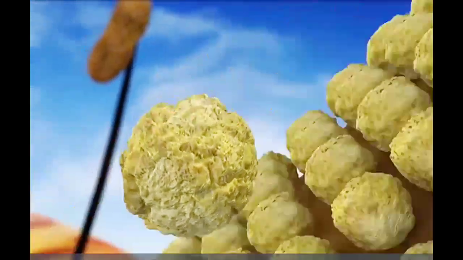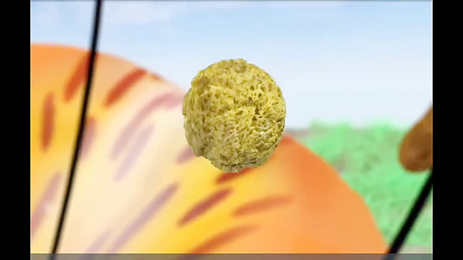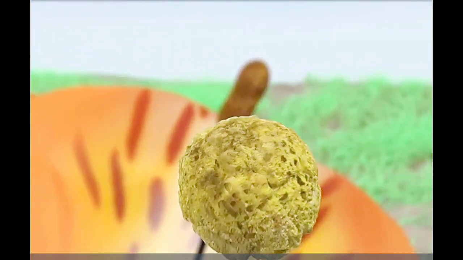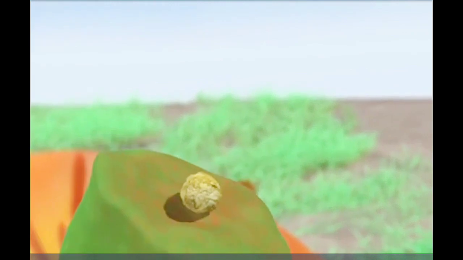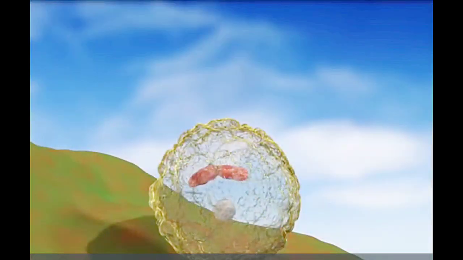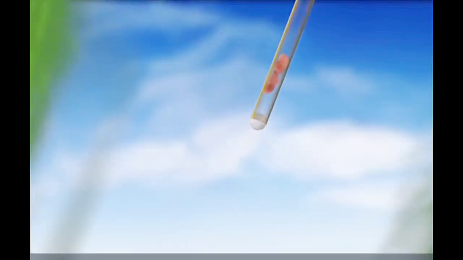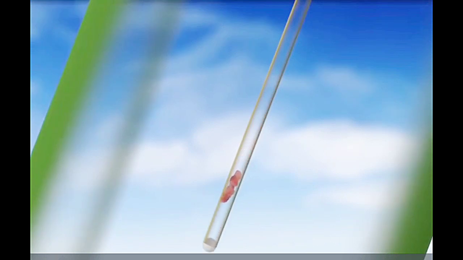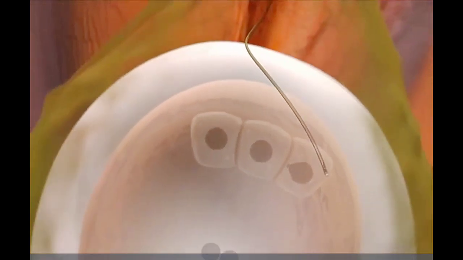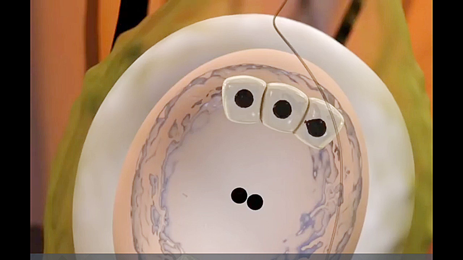To reach the embryo sac, a pollen grain must land on the stigma. Once landed, it begins to germinate. The tube cell forms a long structure down the style and into the ovary. The generative cell travels behind the tube cell nucleus. Once near the ovary, it divides by mitosis to produce two haploid sperm cells. The pollen tube reaches the micropyle and releases the sperm cells into the embryo sac.